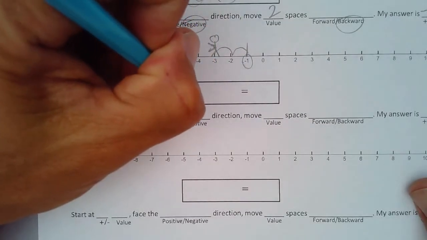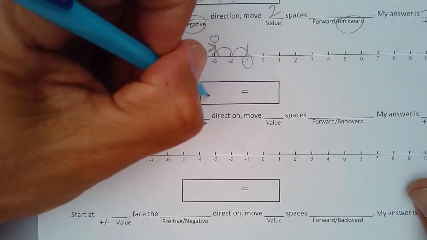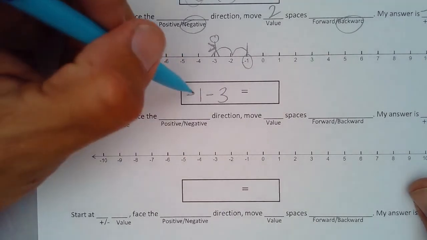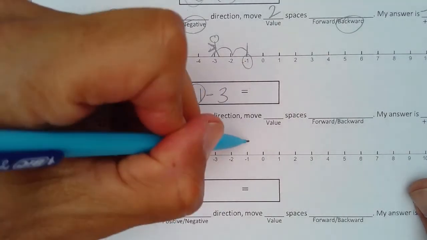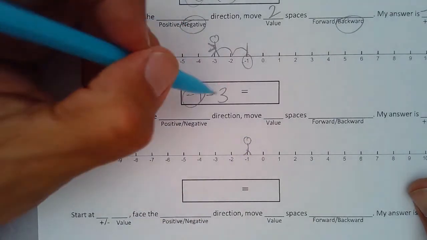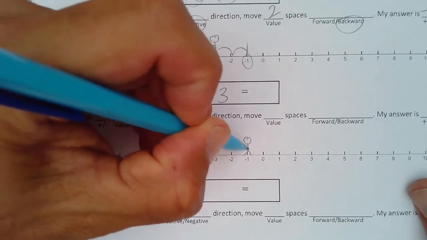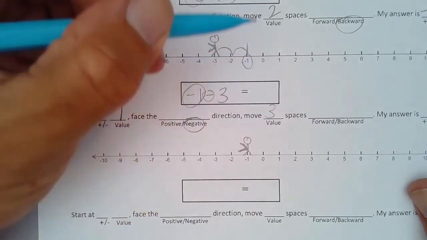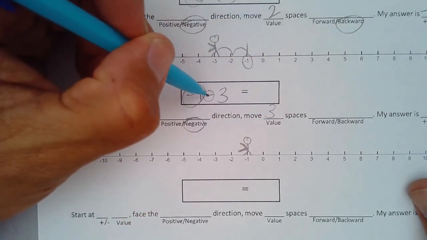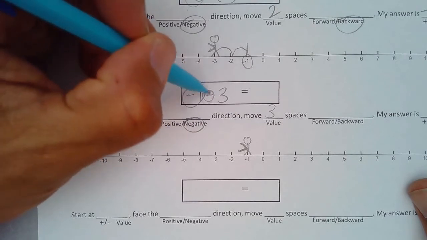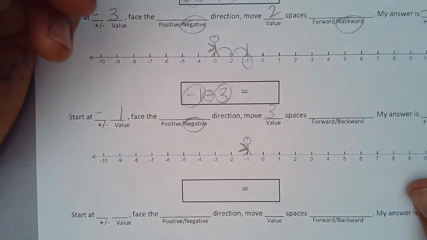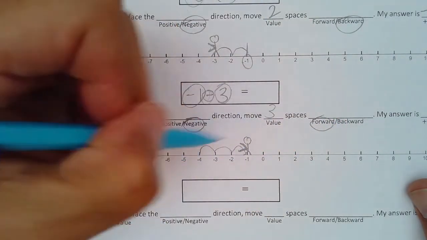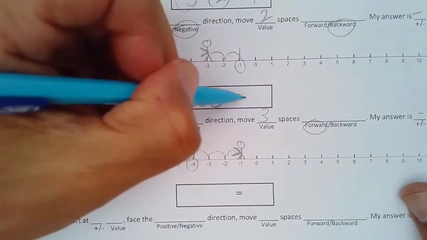How about negative 1 minus 3? Okay, I start at negative 1. Here's my negative 1, and I start there. I face the negative direction, so I'm going to face the negative direction right there. And I move 3 spaces. Students think, okay, that means I'm going to move backwards. No, no, no, that's the facing direction. This now is a positive 3. So I'm going to move forward 3 spaces. 1, 2, 3, and I arrive at negative 4. So the answer is negative 4.